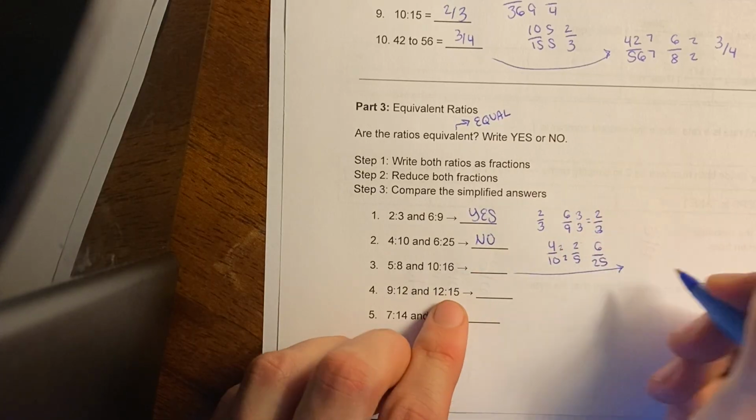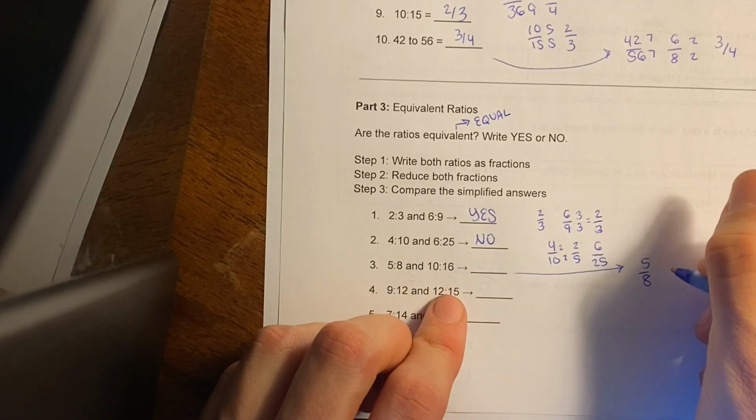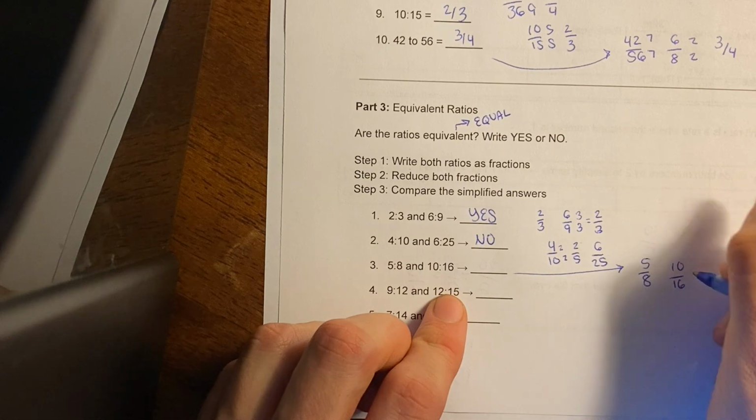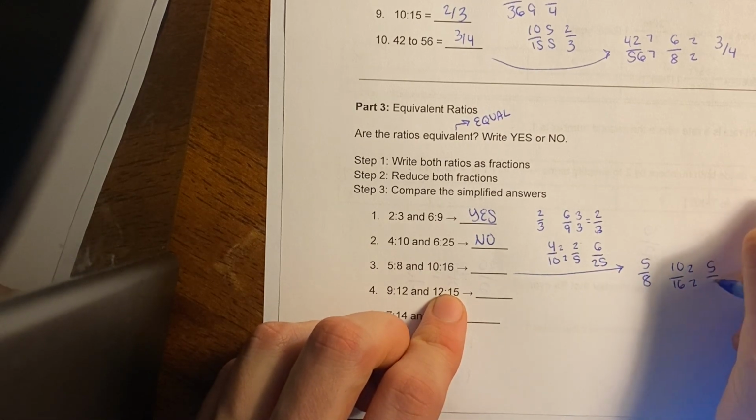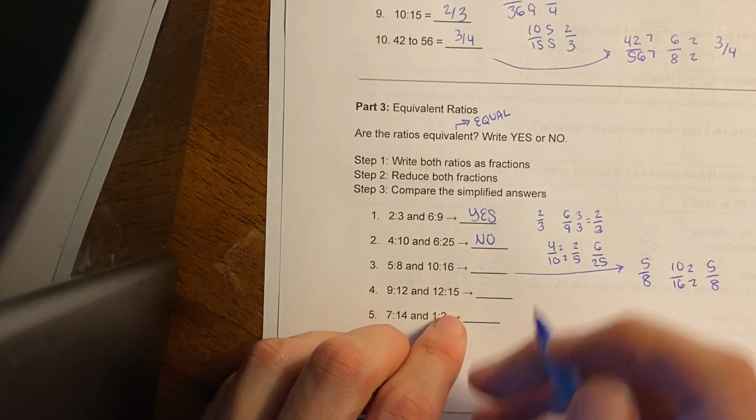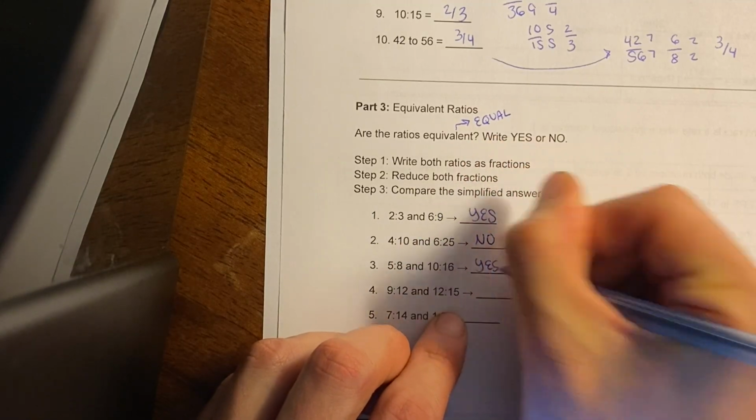All right, this one we'll do over here. 5 over 8, that doesn't look like it can get smaller, but how about 10 over 16? 2 can go into both. 5 over 8, 5 over 8, those are the same. They are equivalent. So yes, they are.